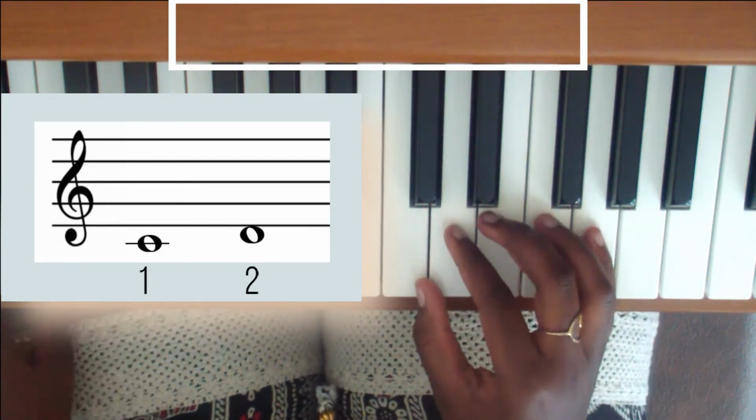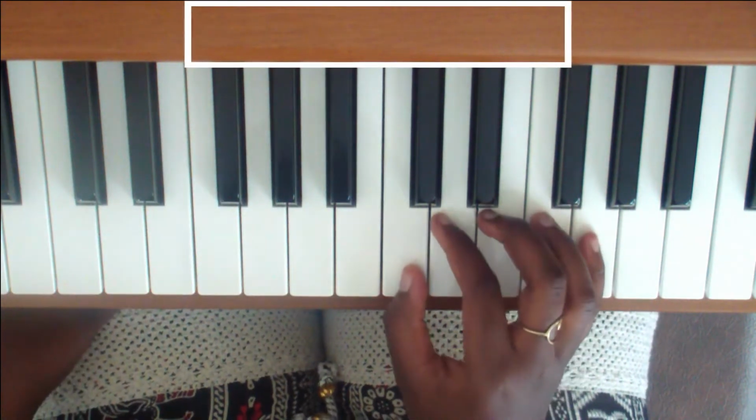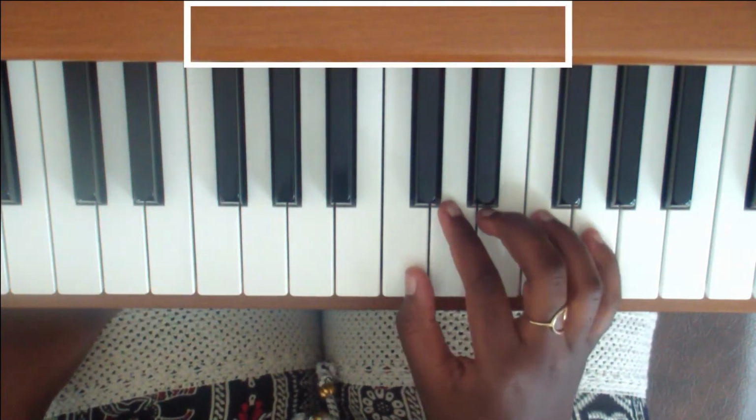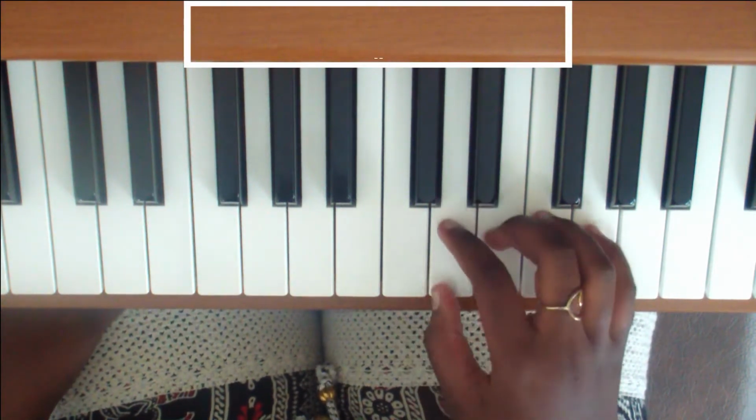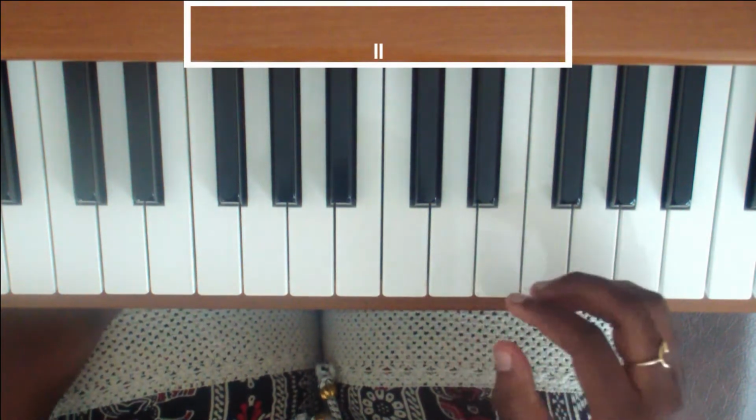Next, to play skips, you skip one key after the first one that you played, which means you also skip a letter, and the fingering is to skip a finger.